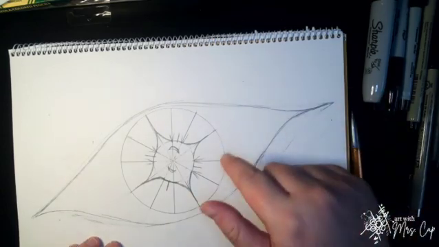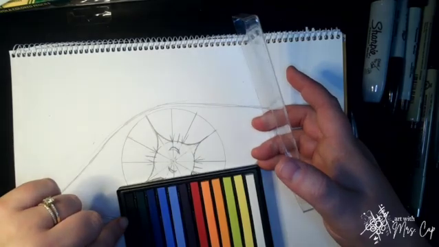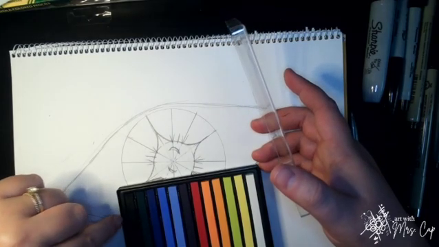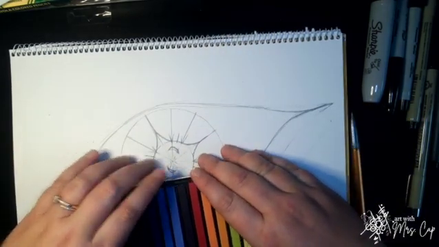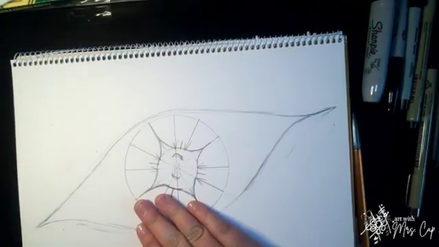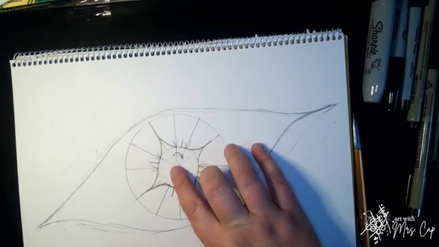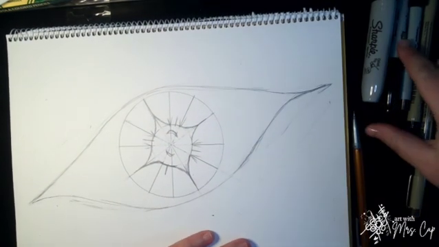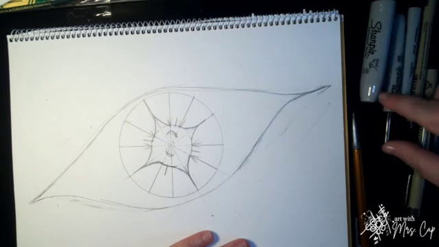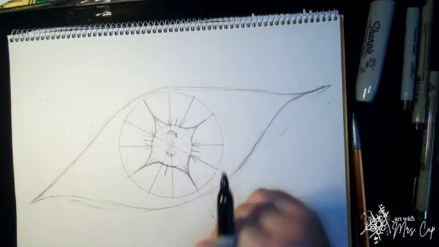You can always go over it to darken it up again with the black chalk pastel, but I want to lay in my black with marker first. Okay, so let me just use this one.